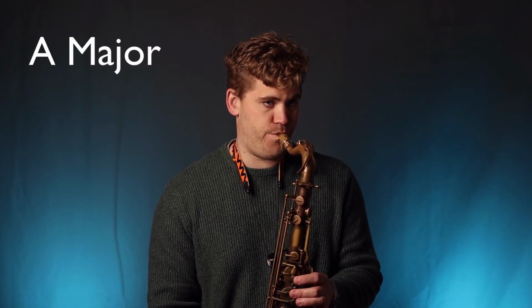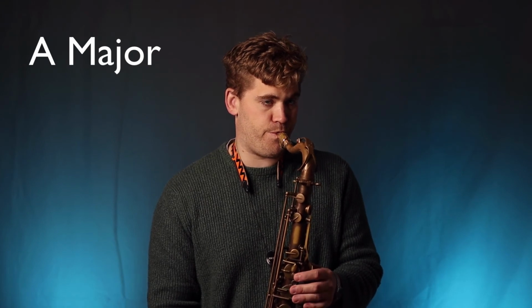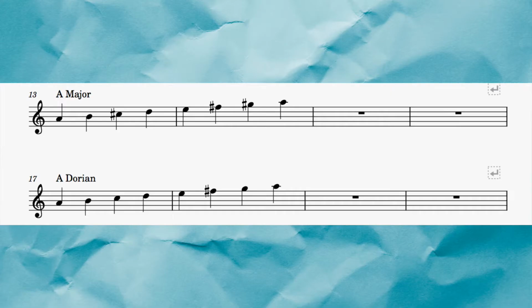So how else can we think about the Dorian scale? The A major scale looks like this. It has 3 sharps, an F sharp, C sharp, and G sharp. If we flatten the 3rd and 7th notes of the A major scale, we get the A Dorian scale. So the C sharp becomes C natural and G sharp becomes G natural.